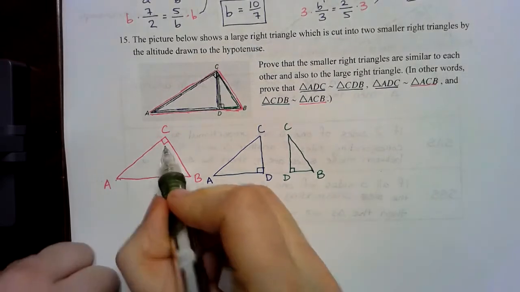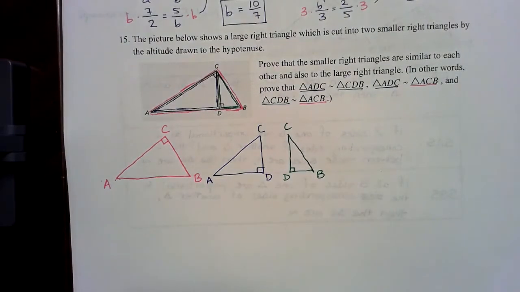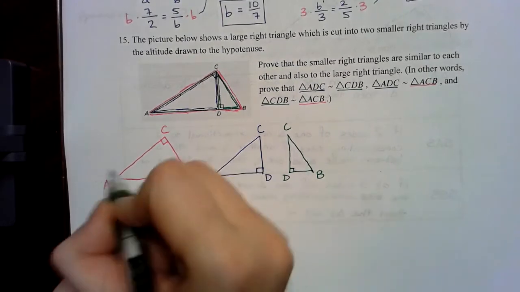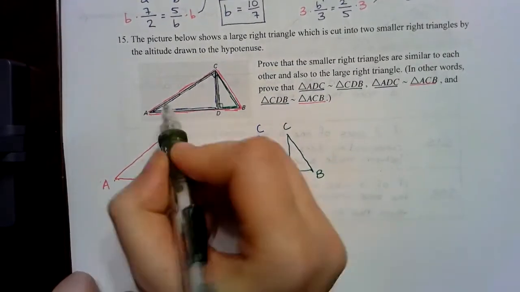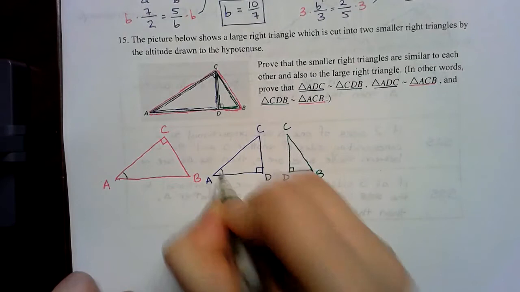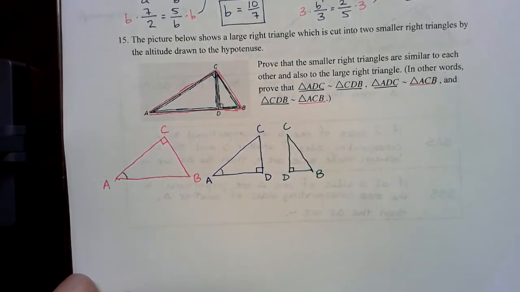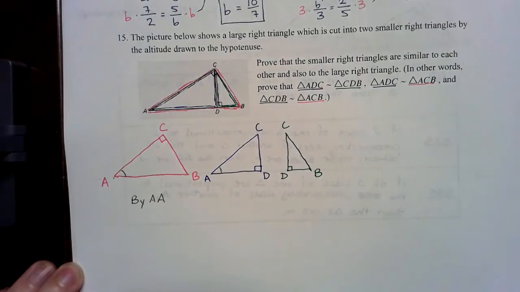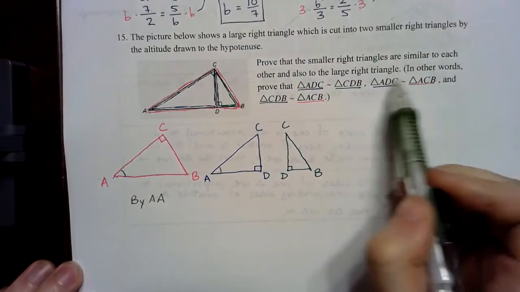Well, we certainly have 1 angle in each triangle. So I'm going to start actually with these first 2 triangles. So what I notice is that angle A and angle A are the same angle. They overlap. So this angle, whatever it is, is the same as that angle. So by AA, angle, angle, I already have this similarity statement.